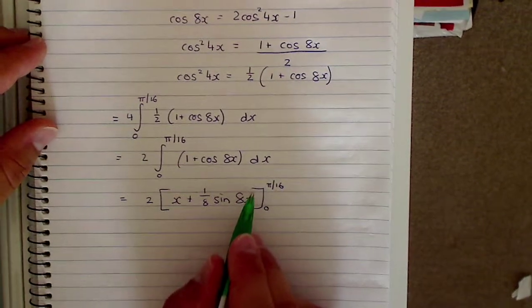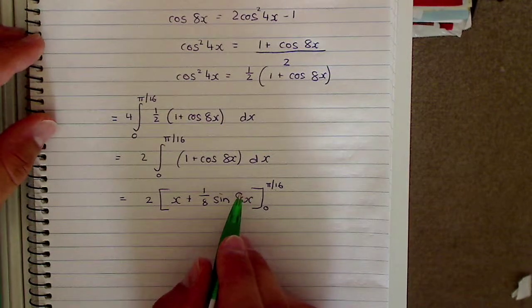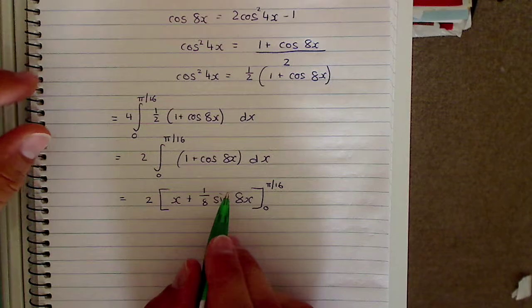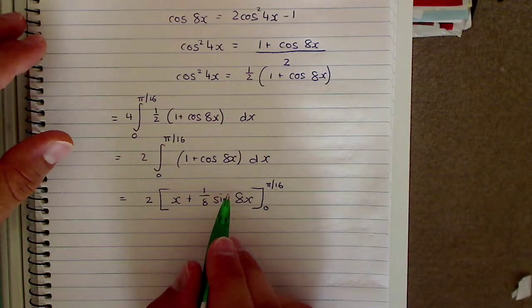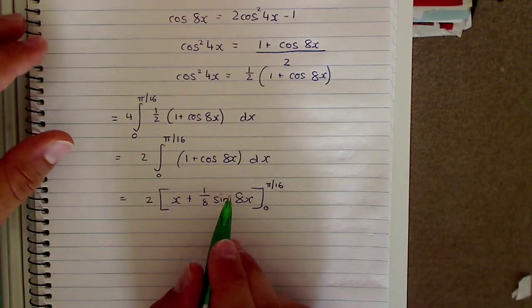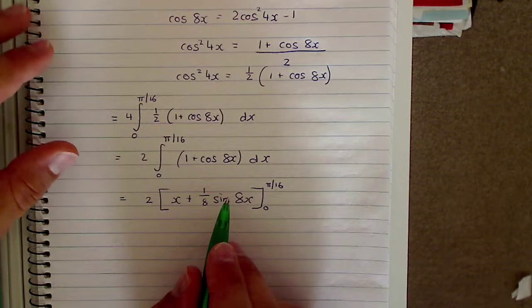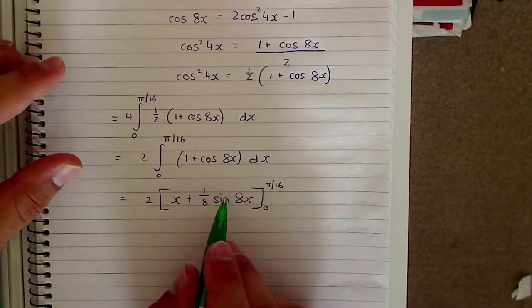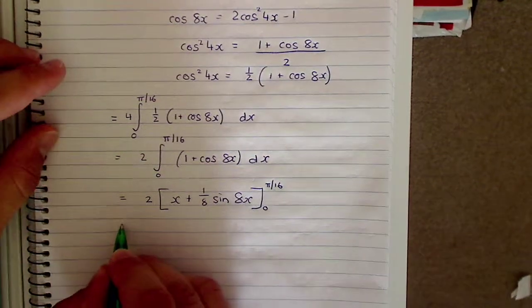At this level, you should be answering it in exact form. Even if the question does not state exact form, you may still get full marks if you approximate, but the markers expect you to be able to answer this in exact form. So let's go and do that.